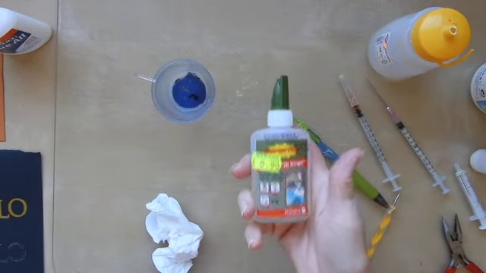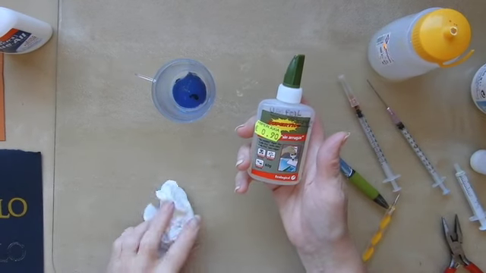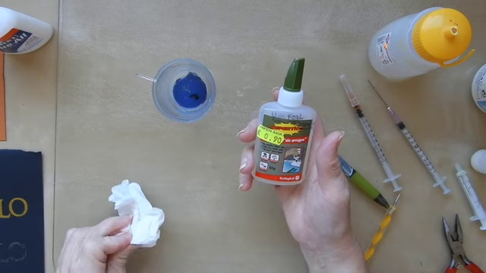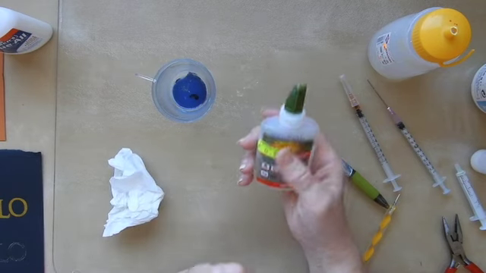I know that this glue works. The chances are that there are an awful lot of other glues that work as well. If you've got Eileen's Tack It Over and Over, that should do the trick. I don't know how thick it is. I've got some coming, but I don't know how thick it is.